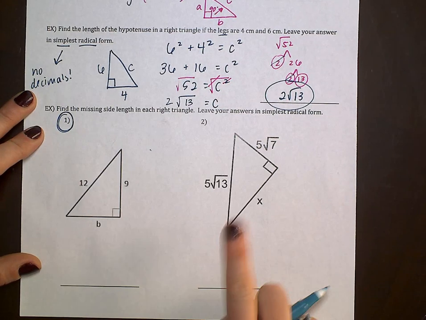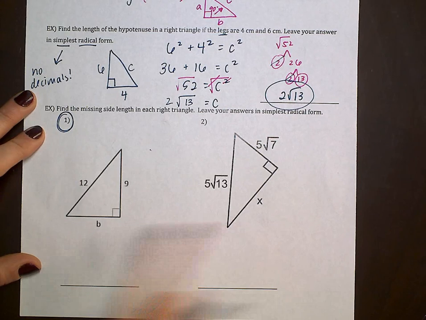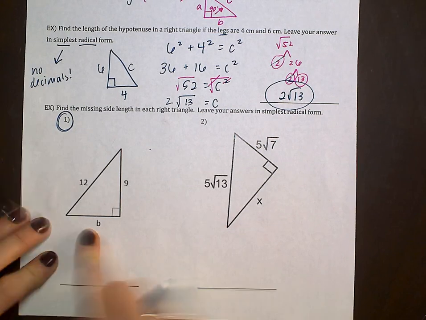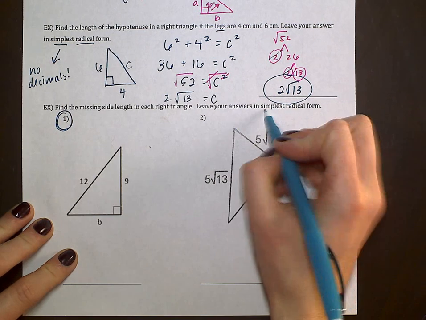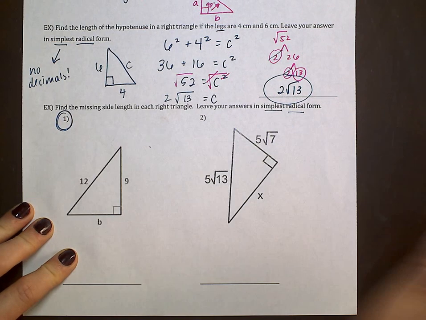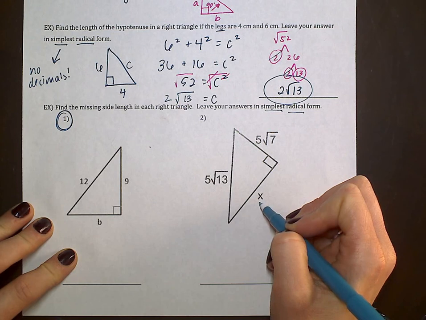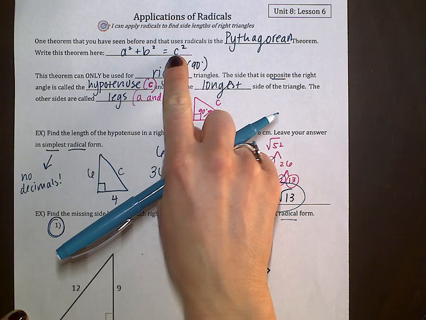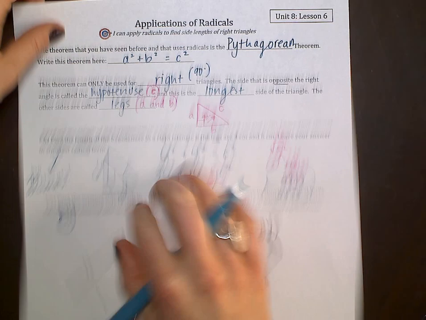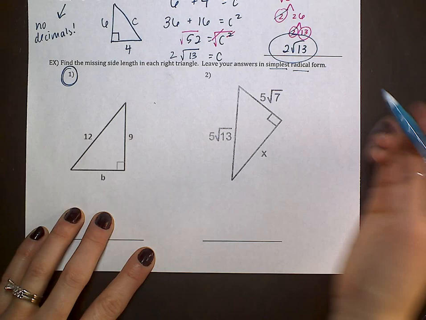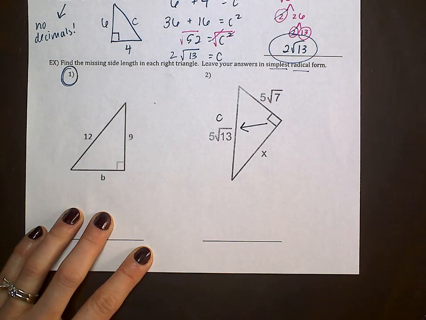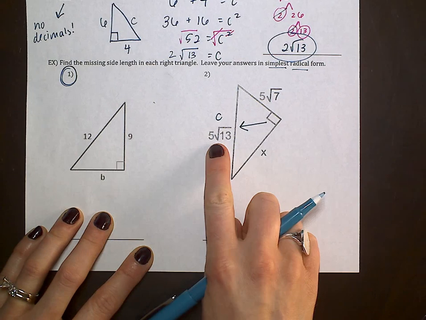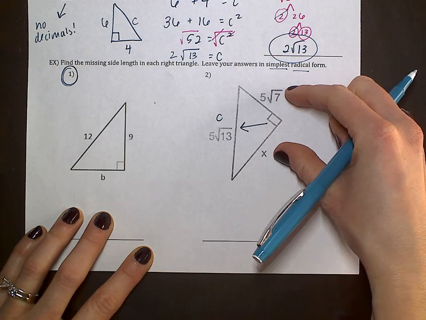If you want to watch me do number 2 first and then go back and do 1, not a bad idea. So the first thing I do, and notice I want to write it in simplest radical form again, I just want to find this missing side x. You have to figure out which side is c before you go crazy with setting up the formula. So across from your right angle, that is c, 5 radical 13. The other 2 sides are a and b. It doesn't matter which one's which.